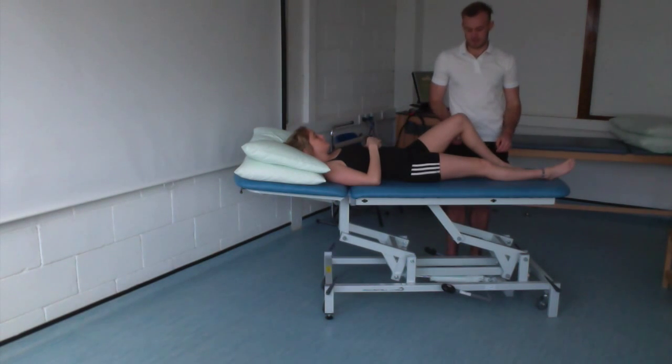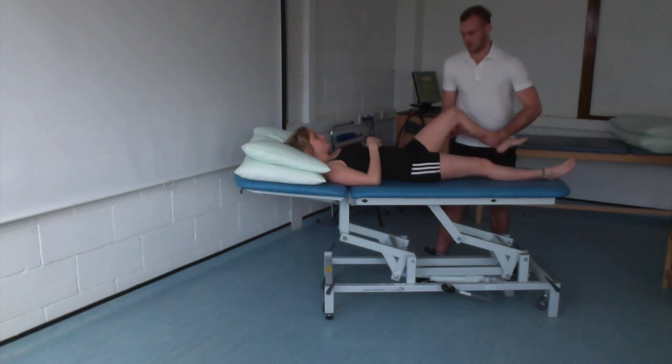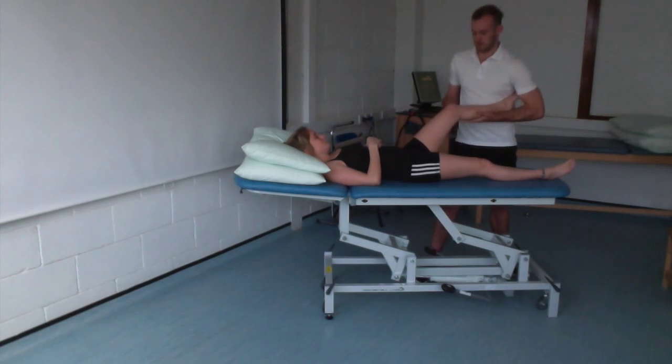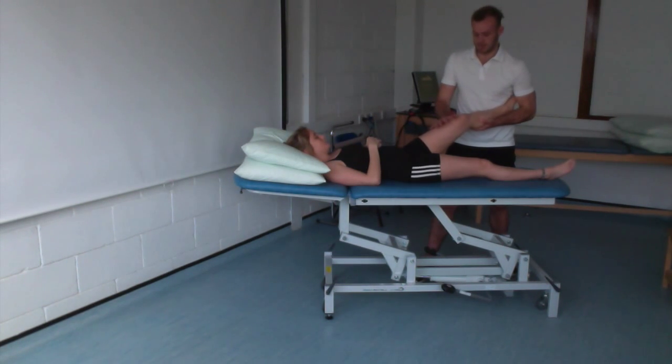The first one we're going to look at is testing the MCL, and this is simply done by letting the patient completely relax in your arm. I take a firm grip on her calf, and I can place my hand here on her femur, and this is where I'm putting a valgus stress on that MCL and pushing down.